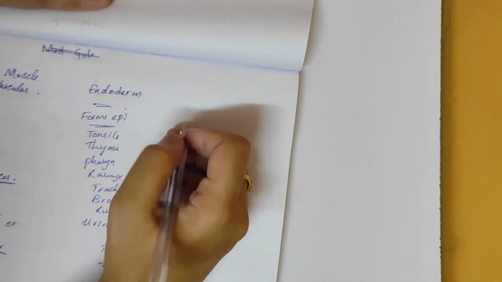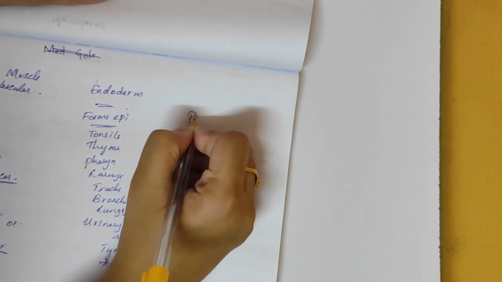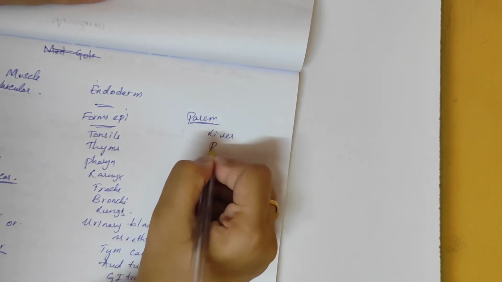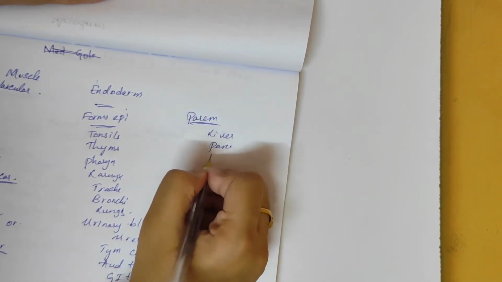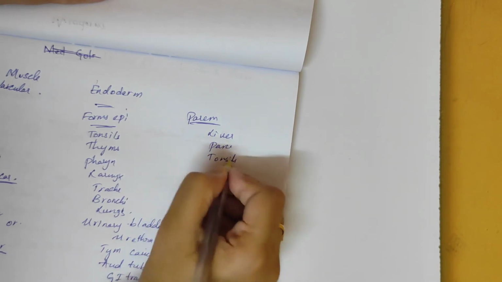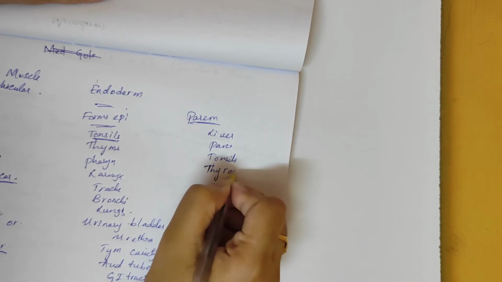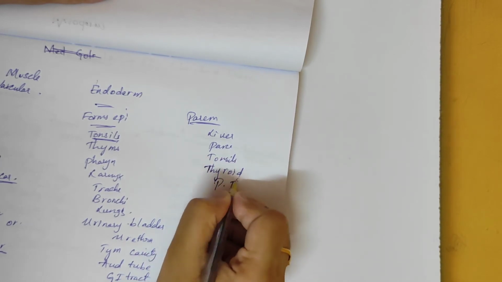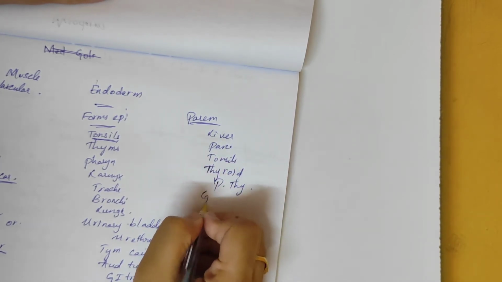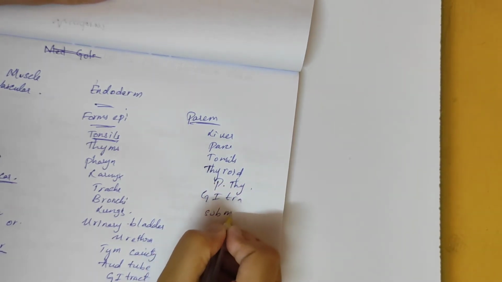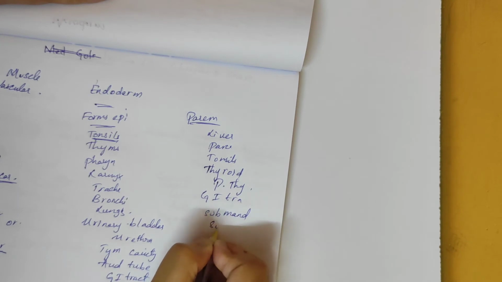It also forms the parenchyma of the liver, pancreas, tonsils, as I told here also, thyroid gland, parathyroid gland, glands of the gastrointestinal tract, and submandibular and sublingual glands.